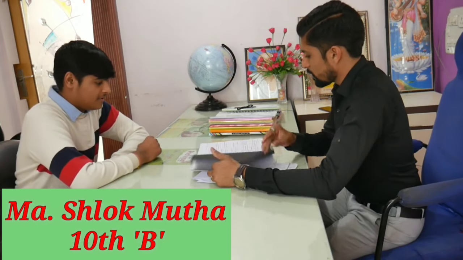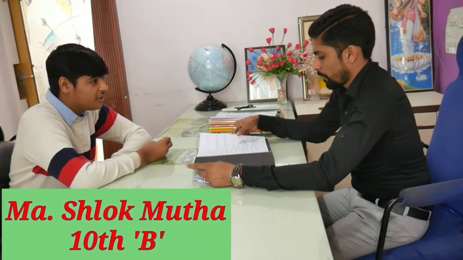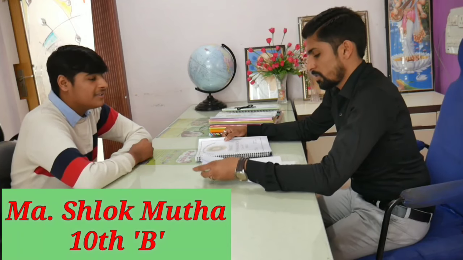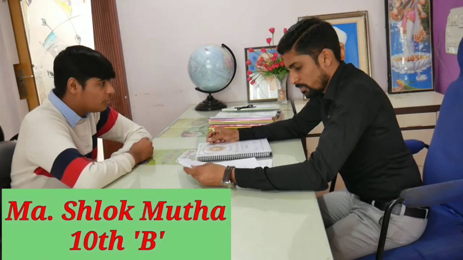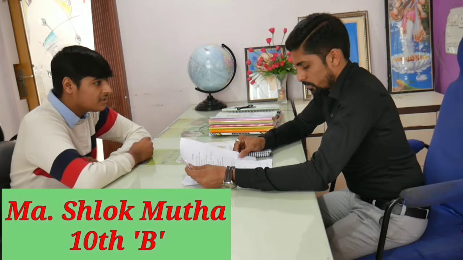What are numbers? Numbers are the mathematical objects which are used to measure anything. Give the types of numbers. Whole number, natural number, integers, rational number, irrational number. And what are polynomials? Polynomials are expressions which are not in the form of LHS equal to RHS.